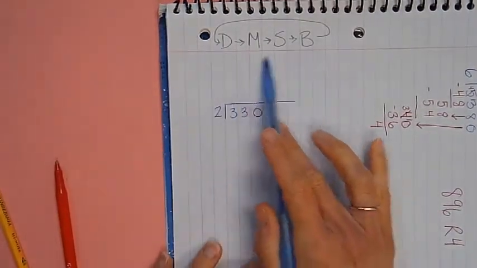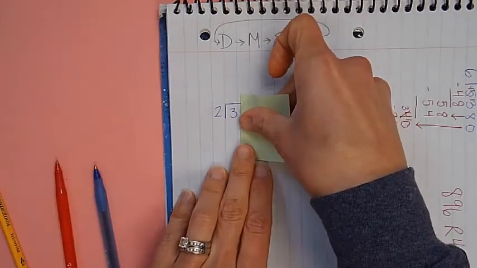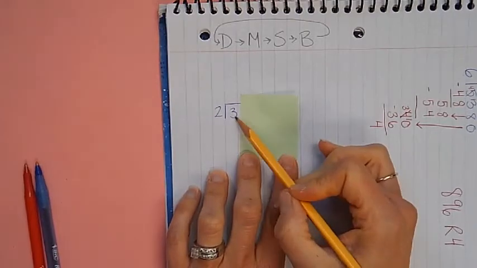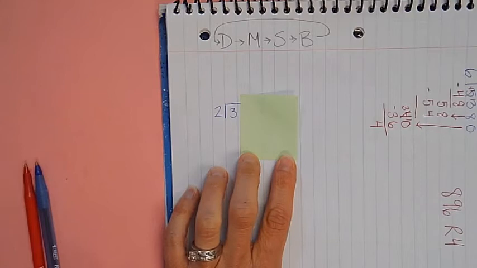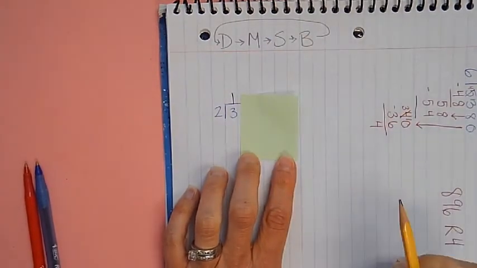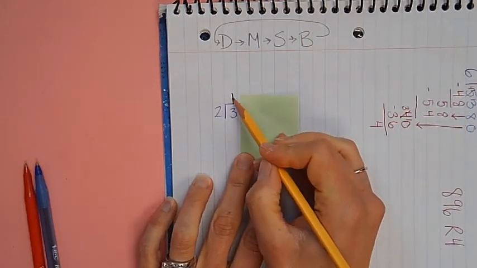So I wrote my steps up here so I can kind of track through those, and I'm going to use my Post-it note to help me go digit by digit. So my first thing is the divisor into the 3. So 2 goes into 3. Well, I know I can do that because 3 is bigger than 2. So I'm going to put a 1 here. I don't have to put a 0 for a placeholder because I'm actually starting my division. So 2 goes into 3 one time.